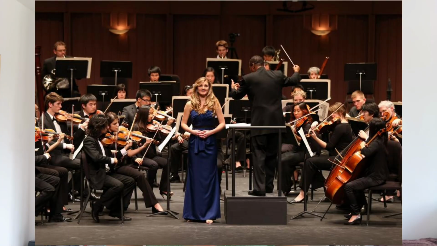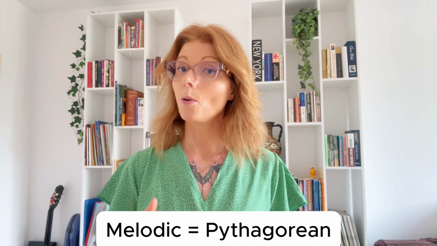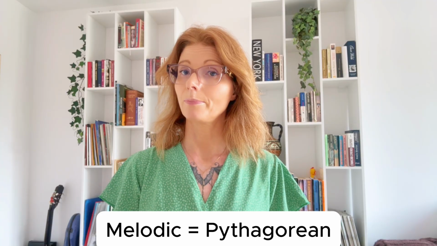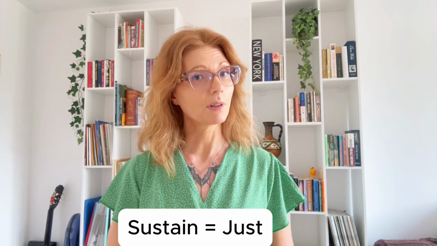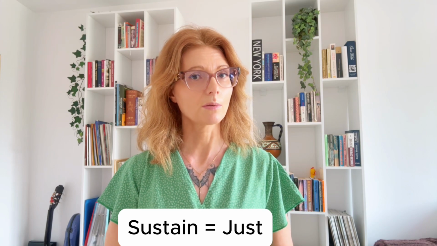In a string quartet or orchestra, the choices become even more nuanced. A great ensemble isn't just a group of individuals playing their notes. It's a single breathing organism. You're constantly listening to each other. Is the passage primarily melodic? You may all lean slightly Pythagorean. Is it a sustained chord? Everyone will collectively pull towards just intonation for that resonant blend.